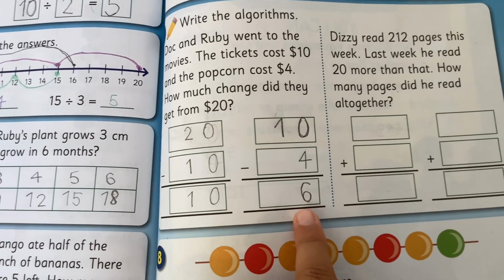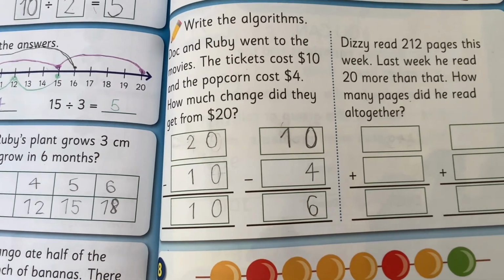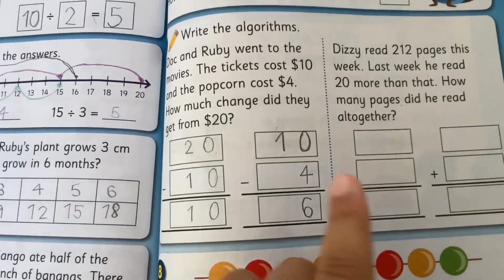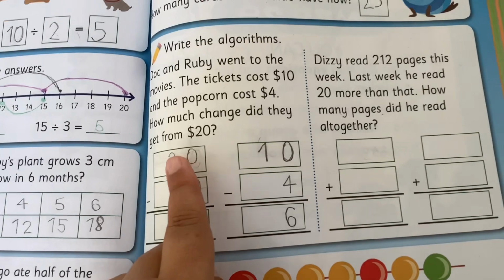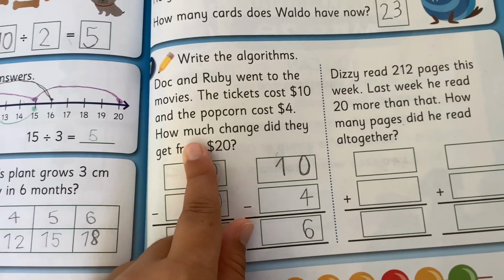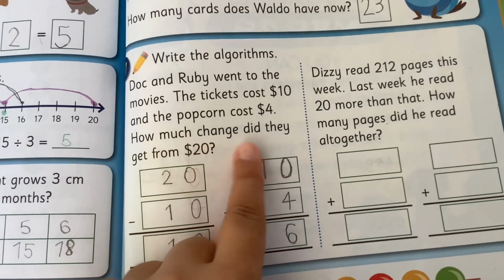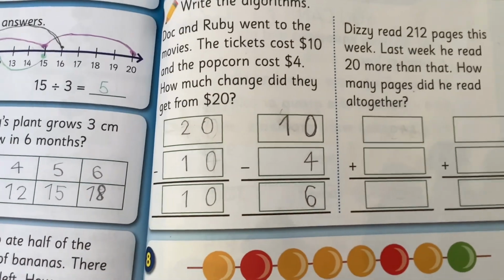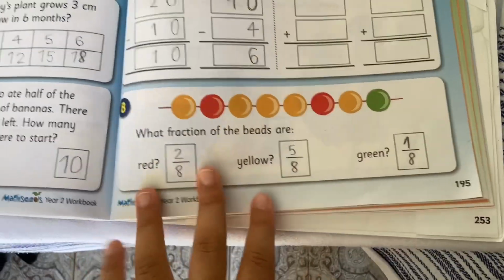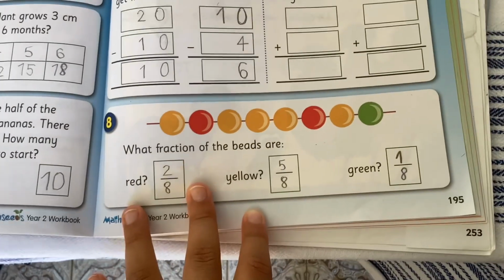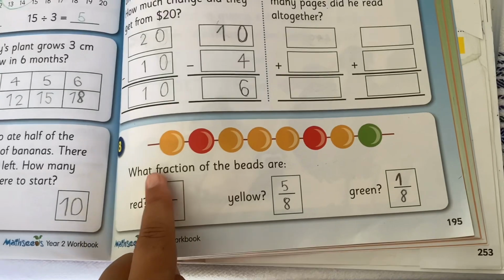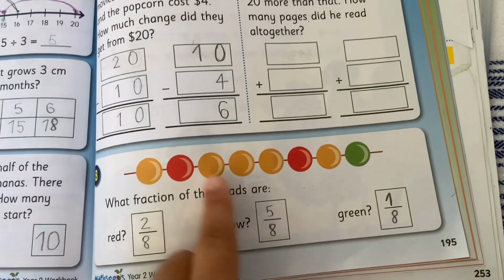I know this from what I have learned and studied in the past. So, the amount of change they got from $20 is $6.